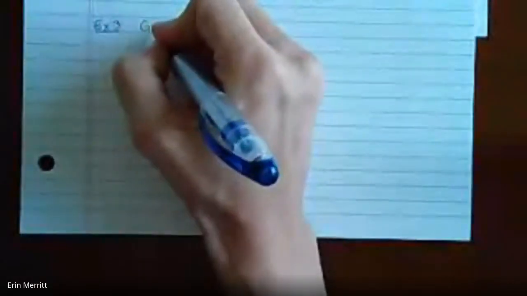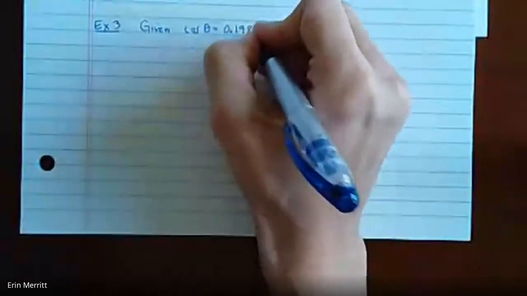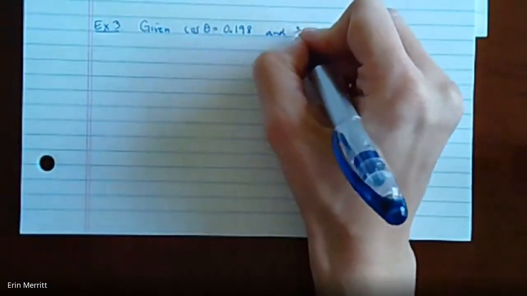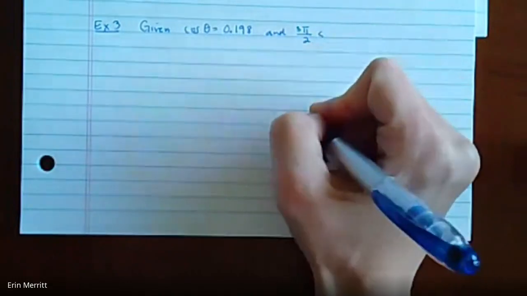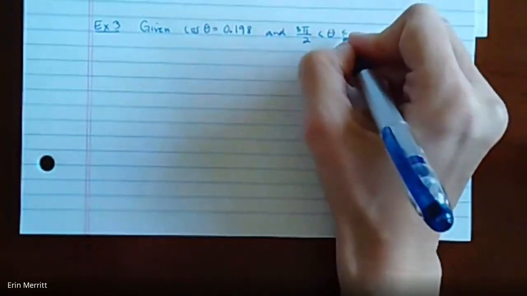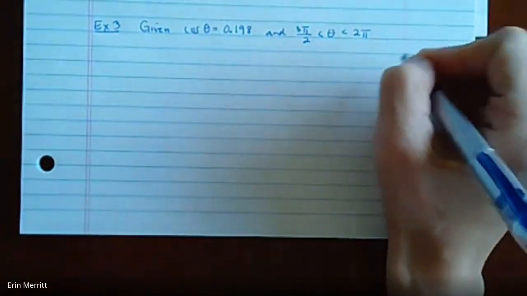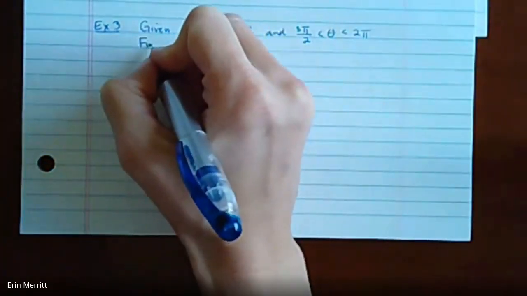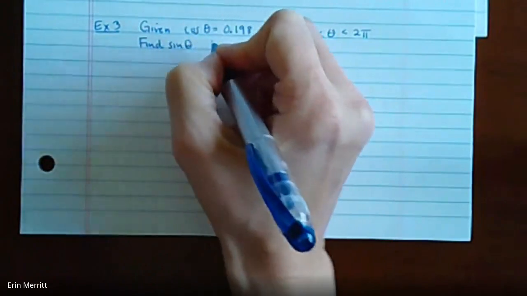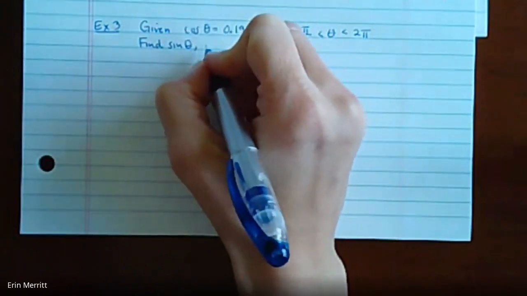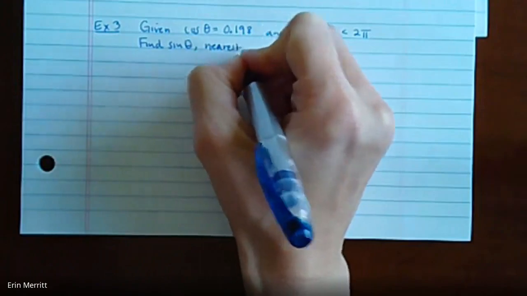For the third example here, I'm going to give you that cosine of theta is equal to 0.198, and that theta falls between 3 pi over 2 and 2 pi. And then what you want to do is find sine of theta to the nearest thousandth.